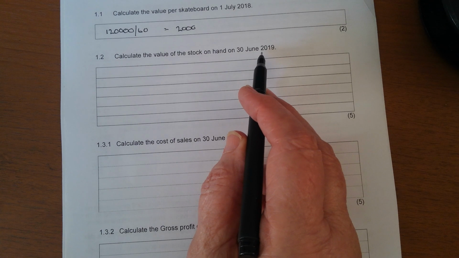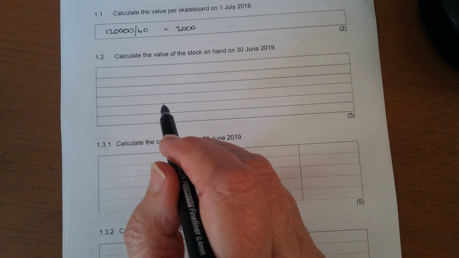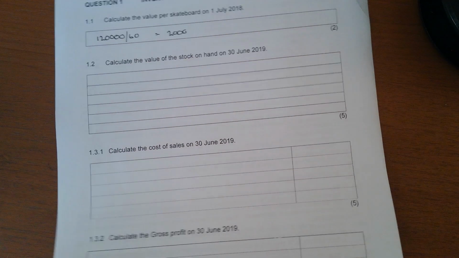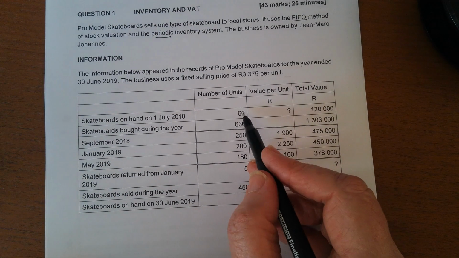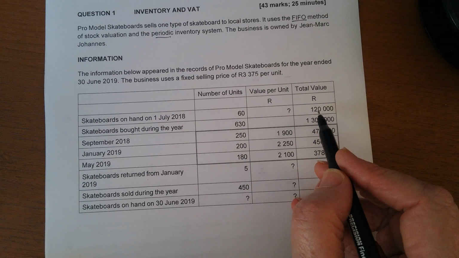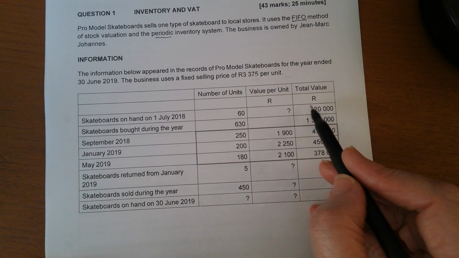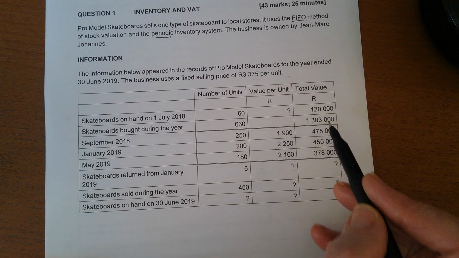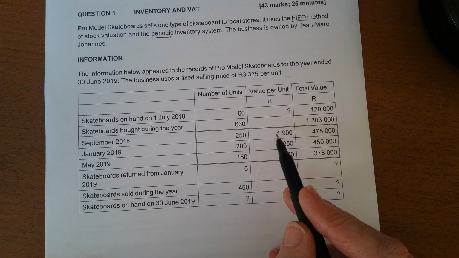In the second question, they want to know what is the value of the inventory at the end of the year. So I must now determine how much inventory did I have available, how much did I sell, and what is my closing inventory. So if I look at this question, we had 60 units, and those 60 units cost 120,000. We purchased 630, and we returned 5. So just take all those figures into account.